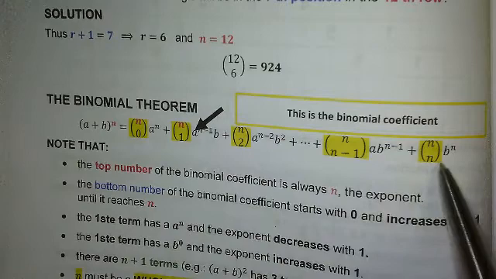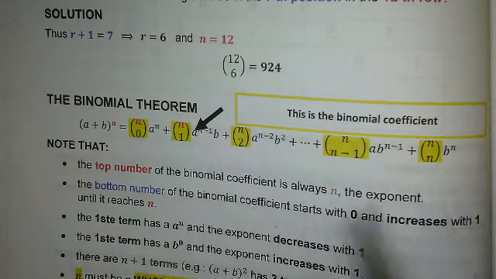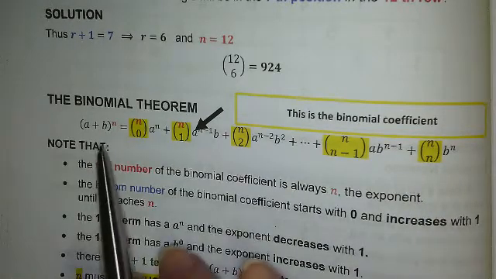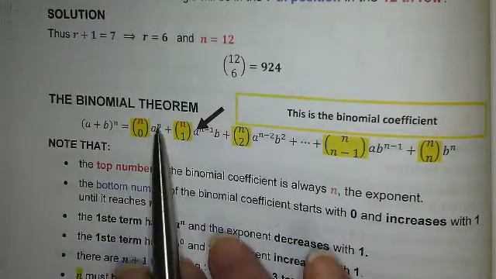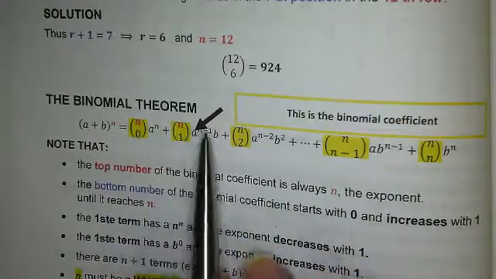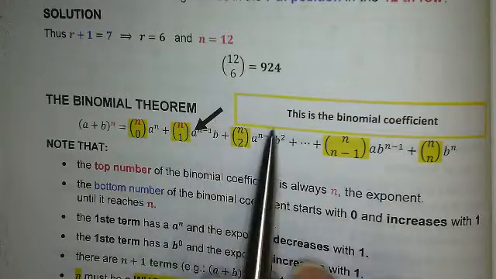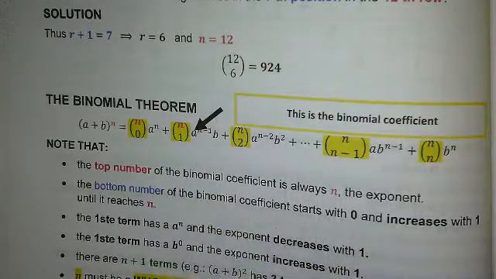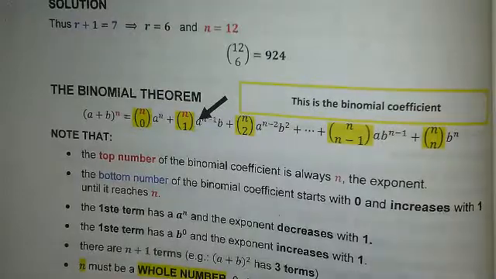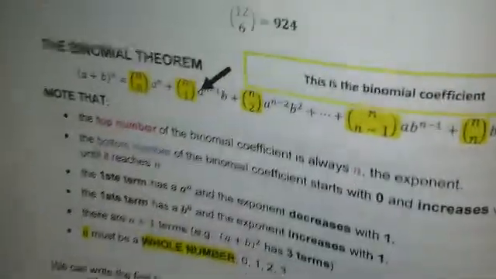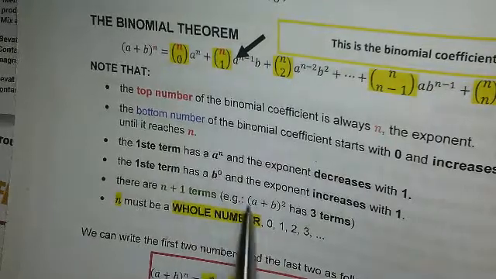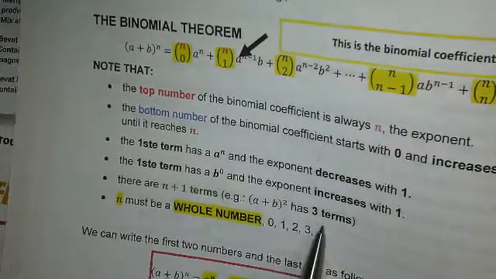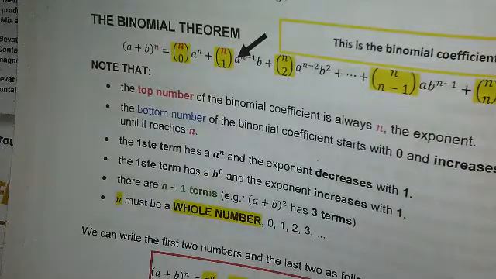The last term is not with an a. Then you take the b to the n. You'll start with no b, it's b to the 0. Then the exponents increase: b to the 1, b squared, and so you carry on. Right, and if you want to calculate the number of terms, remember n plus 1 terms, and n must be a whole number.